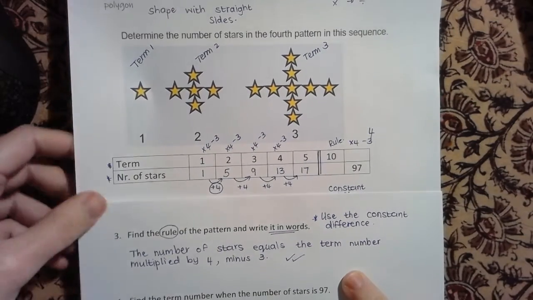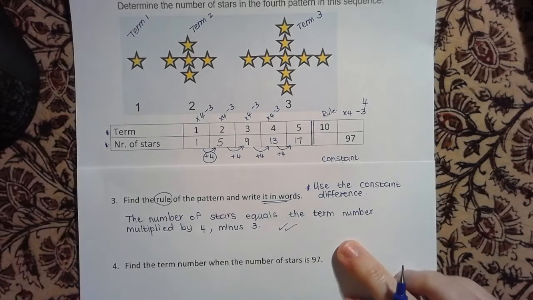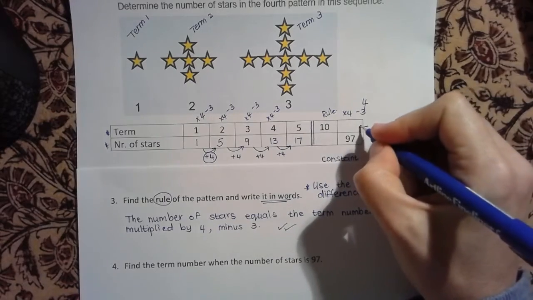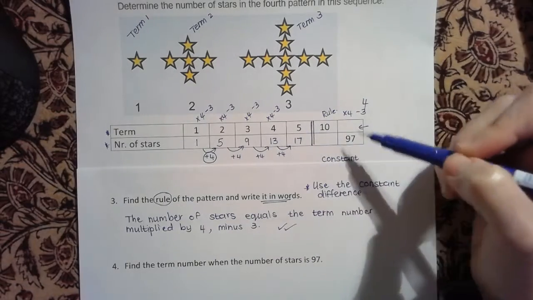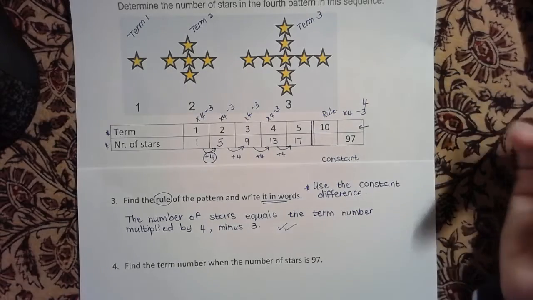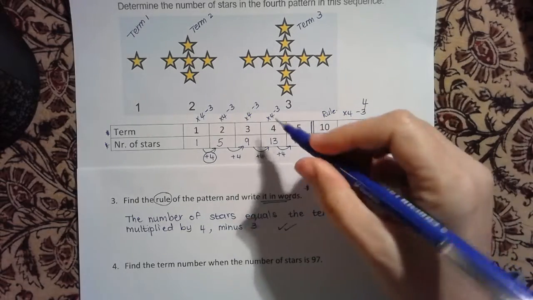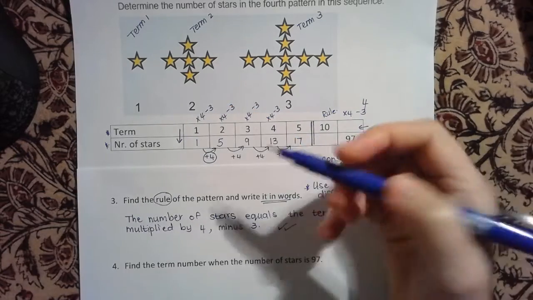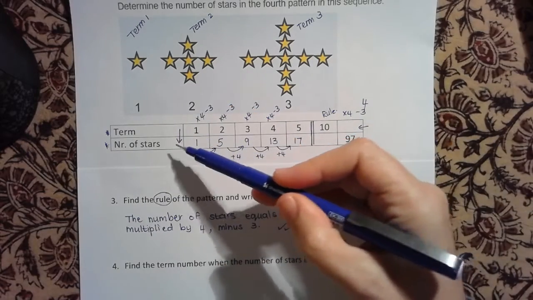Right, let's go on to the next question. Find the term number when the number of stars is 97. So they want to know, what is this? If I have the rule now, how will I get that answer? Okay. Remember, the rule that we are using here is to get from the term number to the number of stars. So you're working from the top to the bottom.